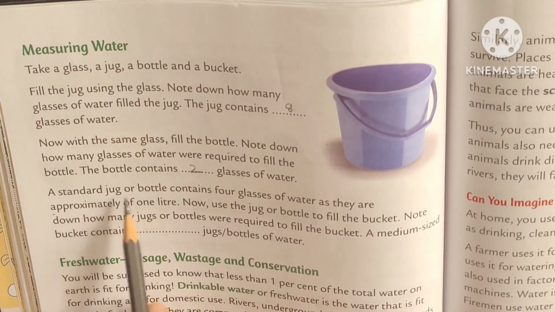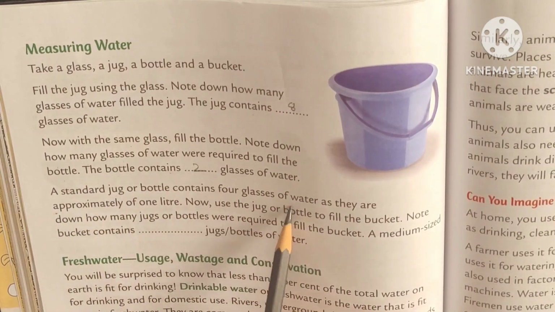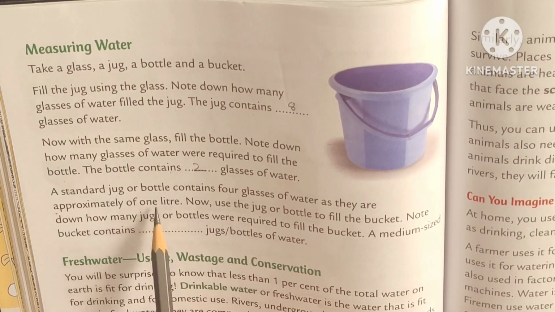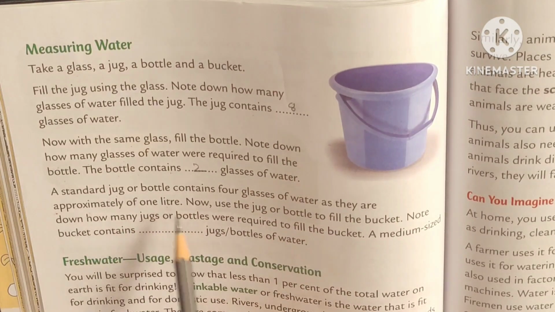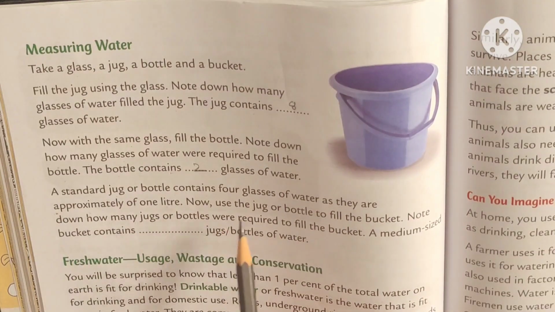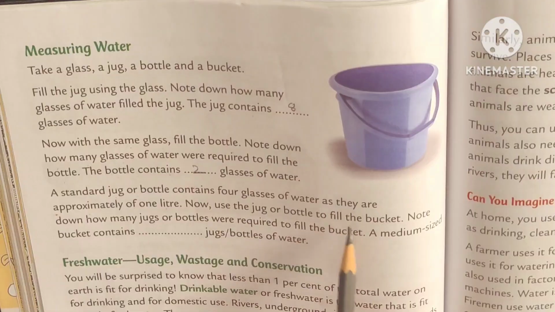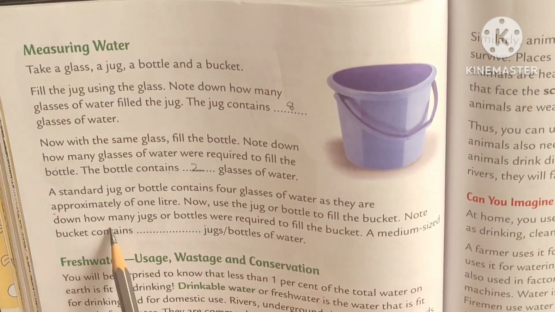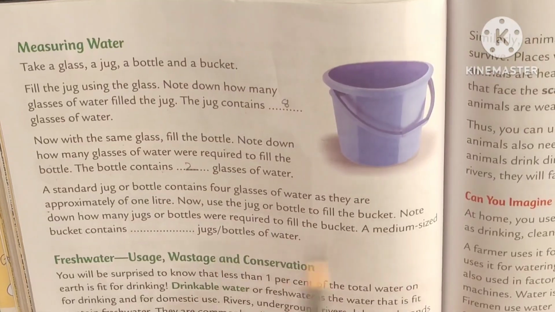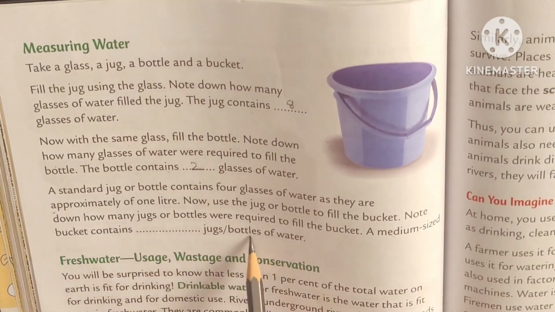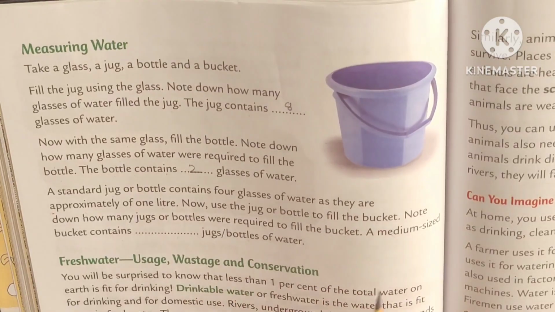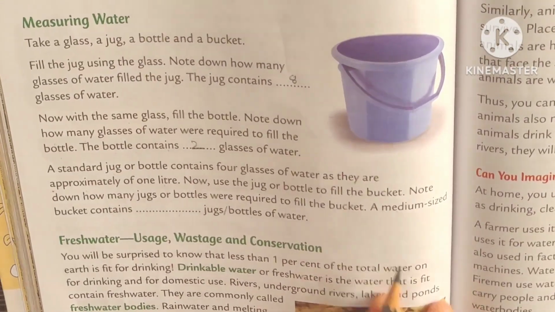A standard jug or bottle contains 4 glasses of water as they are approximately one liter. Now use the jug or bottle to fill the bucket. Note down how many jugs or bottles were required to fill the bucket. A medium-sized bucket contains dash bottles of water. Dash jugs or bottles of water.